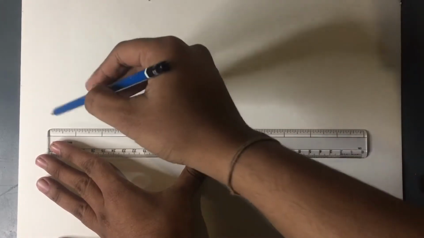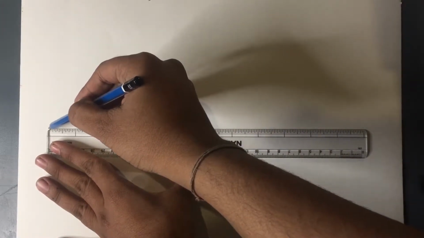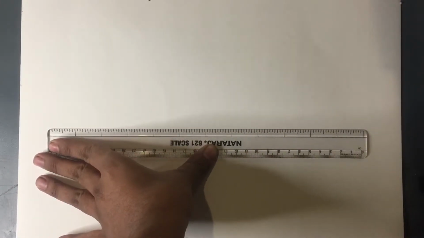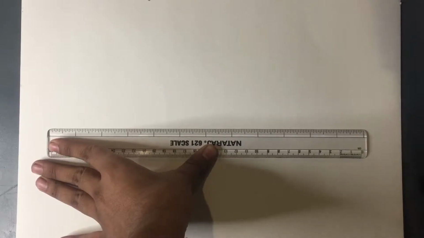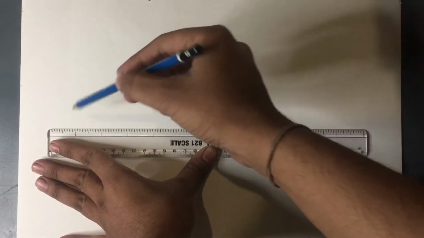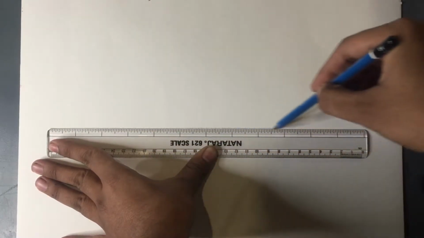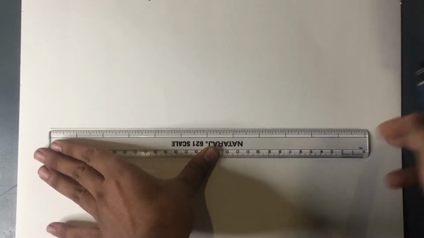So let us start. First things first, we'll draw a horizon line. And mark the lateral vanishing points over it. The first vanishing point and the second vanishing point.